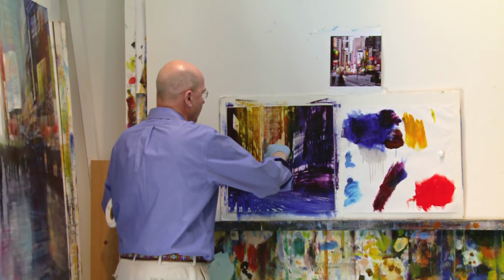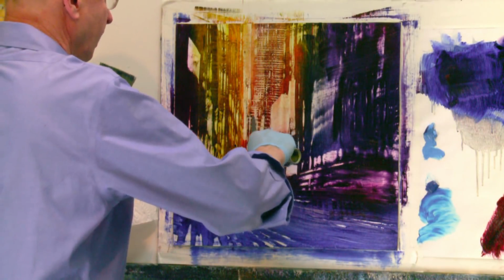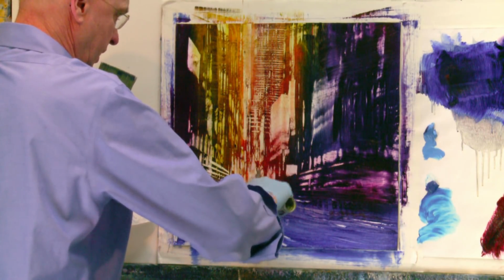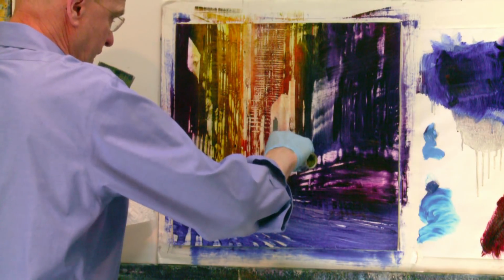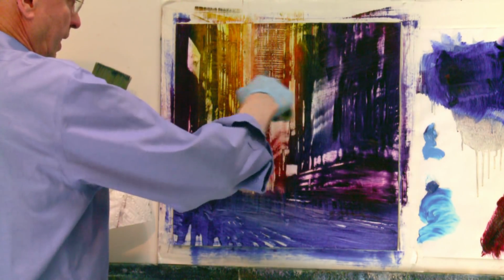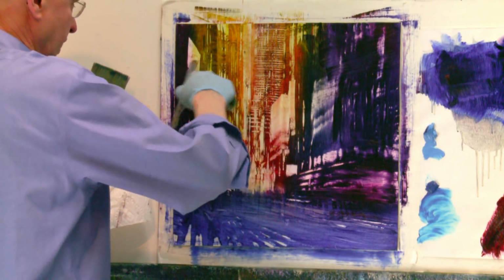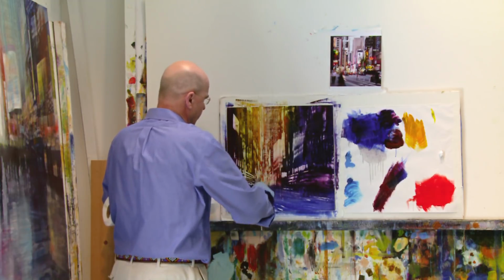Now, I haven't applied any opaque lights at this point. I will. As I go, I create visual noise with these bits of light, these sparkling bits of light, these complementary color relationships, yellow and purple and red and this blue, green, blue.